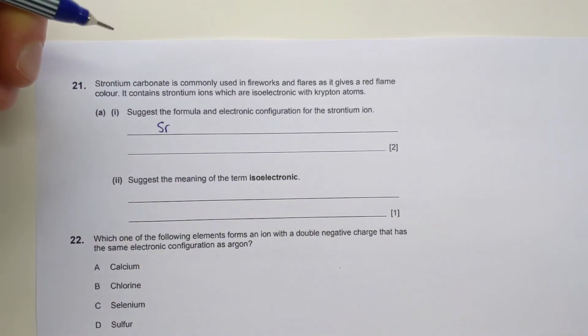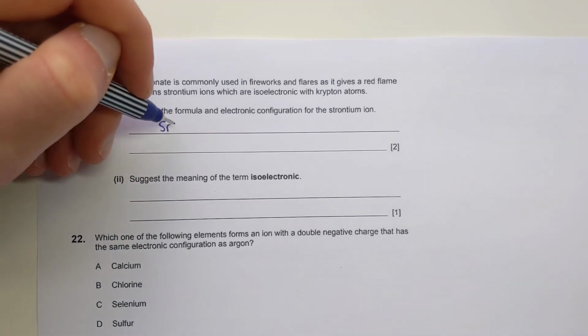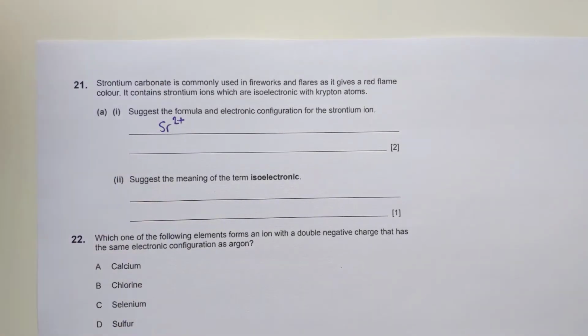So obviously it's going to have Sr because that's in the periodic table. Just trust your common sense. If something's in group 2, you've learned since it's your 4th year, it's going to form an ion with a 2 plus charge. So we'll go for that. In terms of the electron configuration of that, I just have to use my electrons.